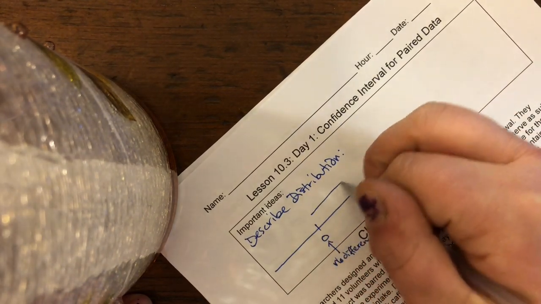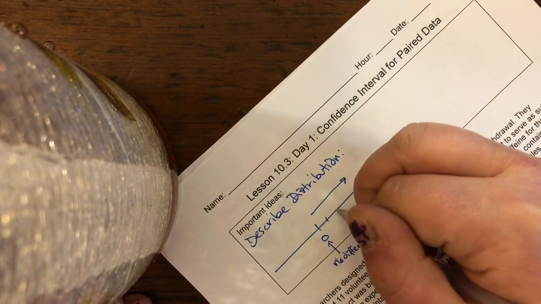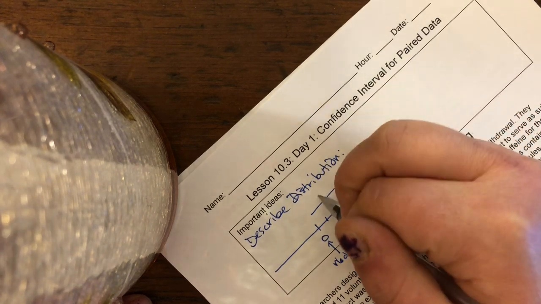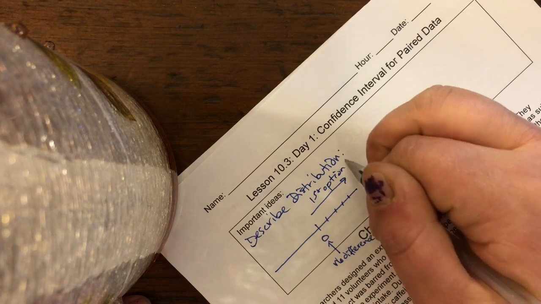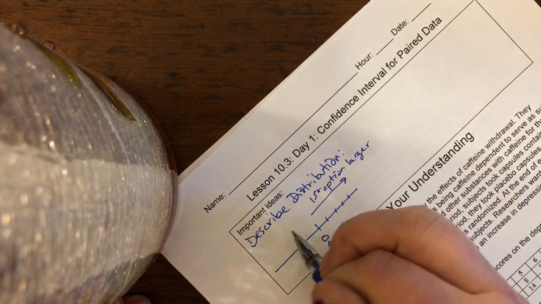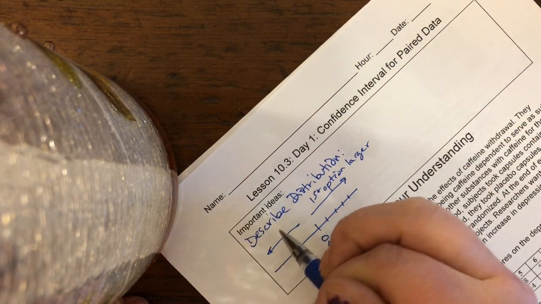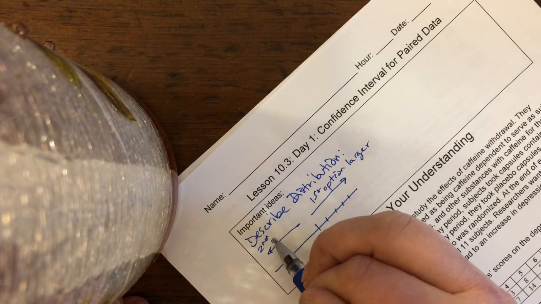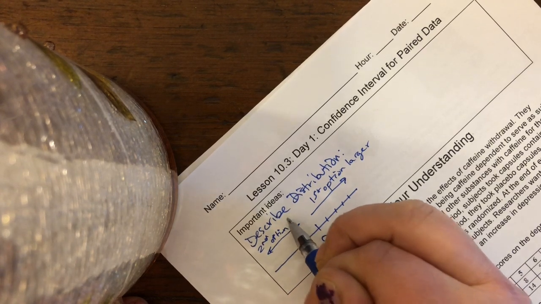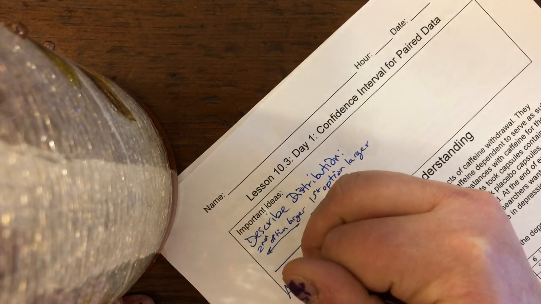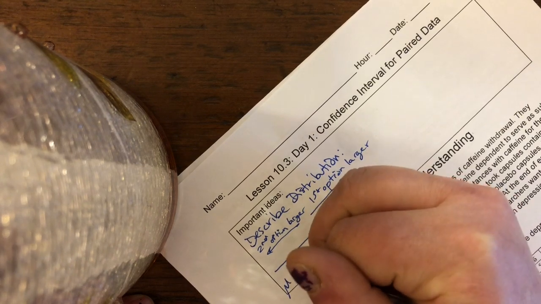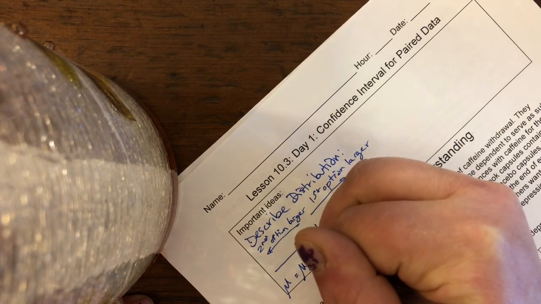And if this side, the positive side, was bigger, this means that the first option was larger. If this side was bigger, that means the second option is larger. And our true mean that we're looking for is the mean of the differences.